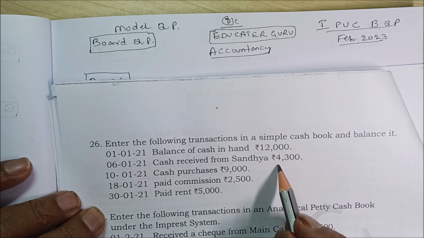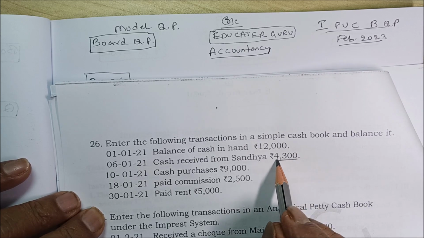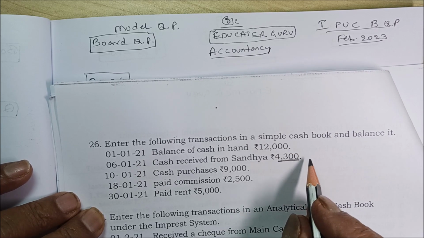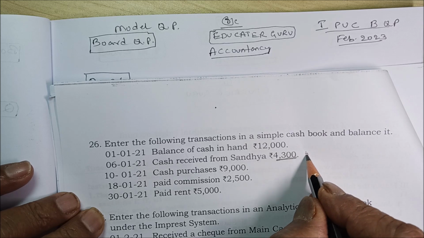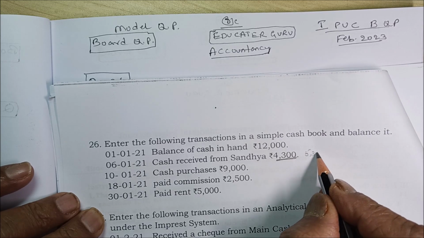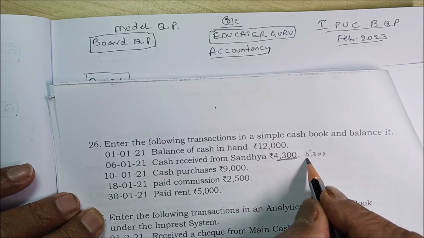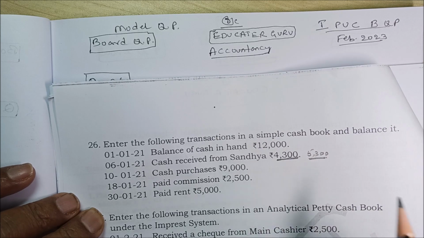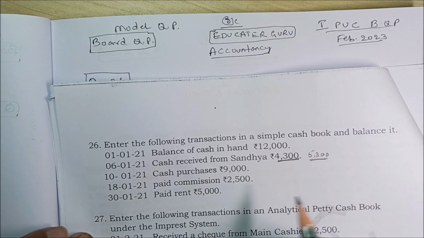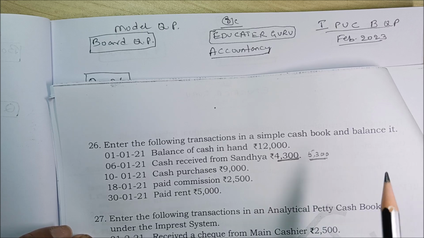For that sake, what I have done, instead of 4,300, because of the technical mistake in the problem, I have made it 5,300 so that you will understand. This also you should take notice of. A few mistakes are in this question paper. I'll keep on telling you so that you can correct and work them out at home, right?